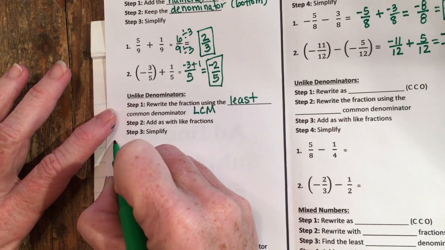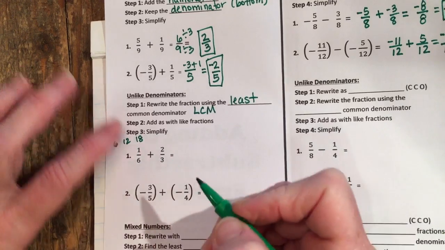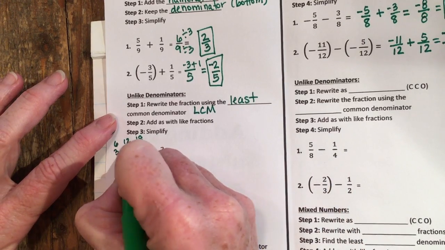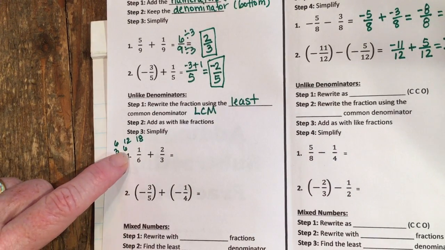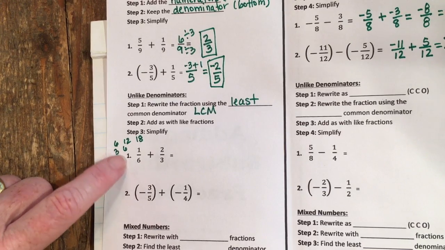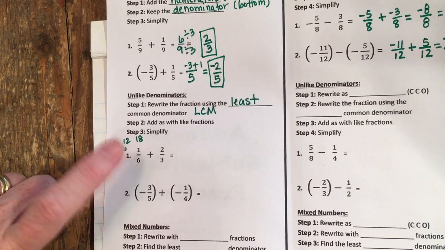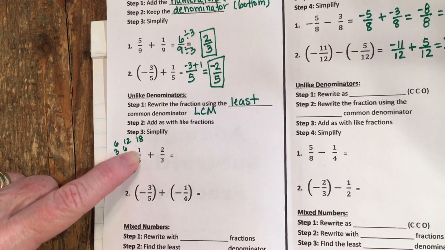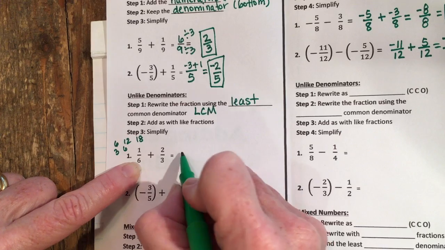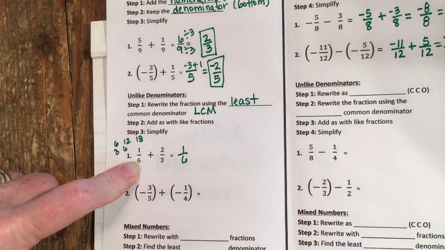If you've forgotten how to find that, one way is just to list the multiples. I know the multiples of 6 are 6, 12, 18. Multiples of 3 are 3, 6, and then I can stop when I get a multiple that's the same. These both have 6 in common, so their least common multiple is 6. This first fraction, 1/6, already has the 6, so it's not going to need to change. It's going to stay 1/6.